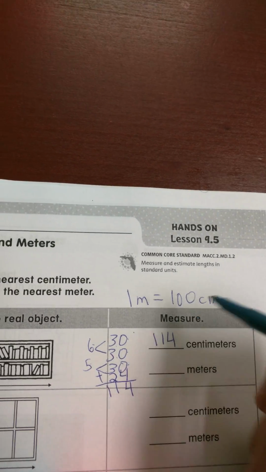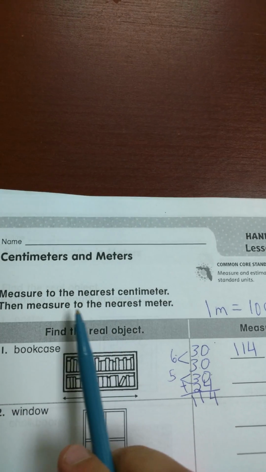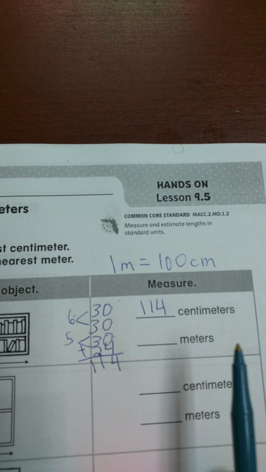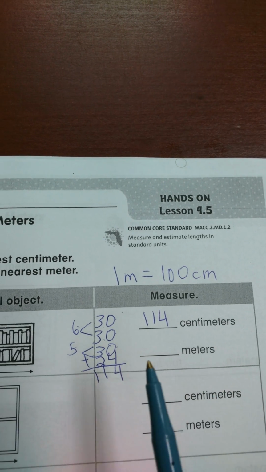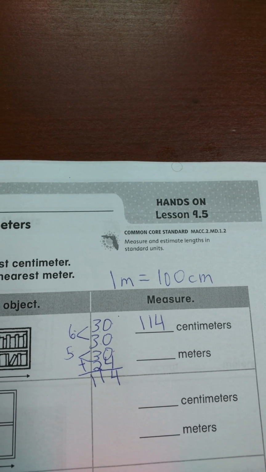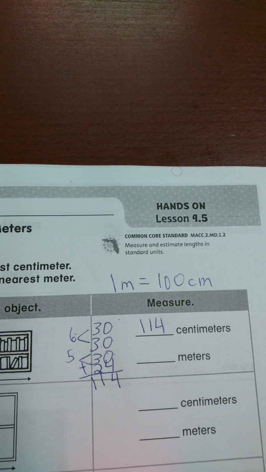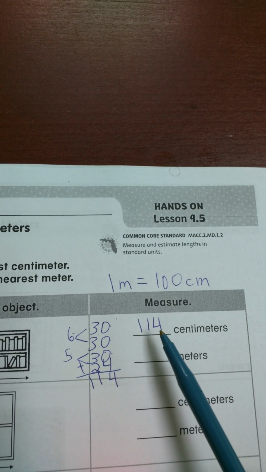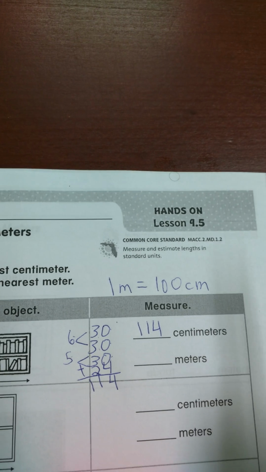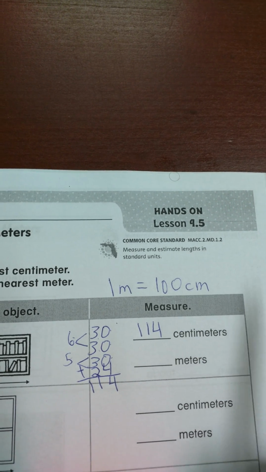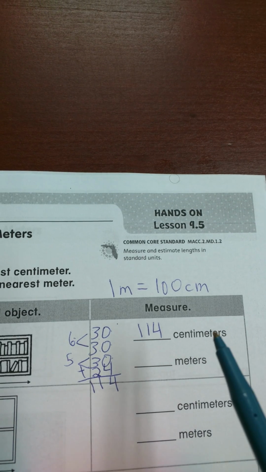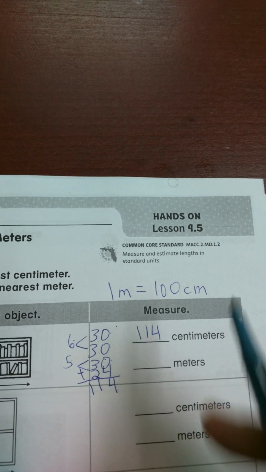Now we have to think. It says measure to the nearest meter. Now, is 114 closer to 100 or closer to 200? If it's closer to 200, it would be 2 meters. If it's closer to 100, it would be 1 meter. But since 114 is closer to 100 than it is to 200, it's going to be 1 meter.